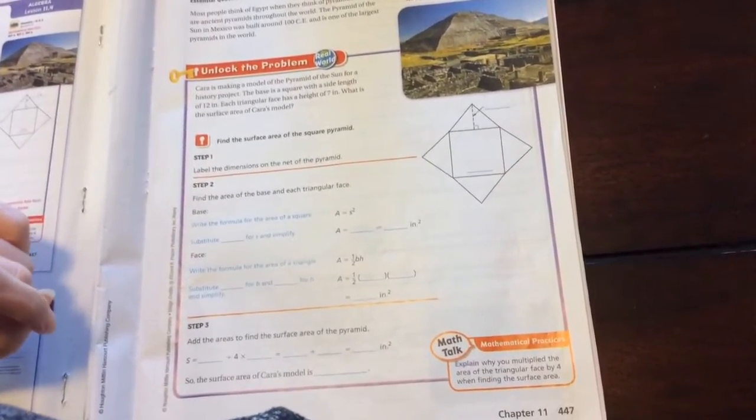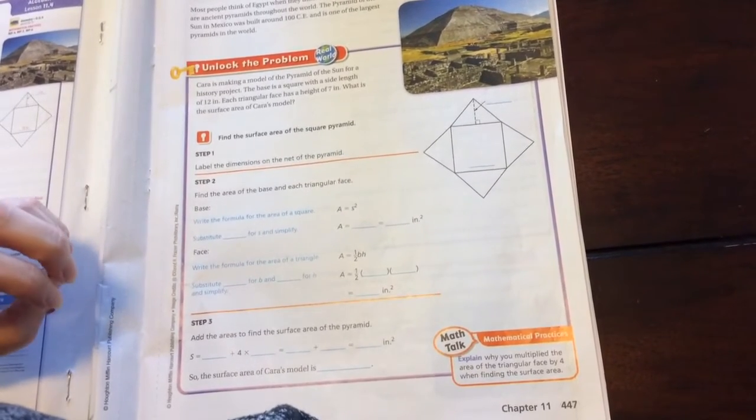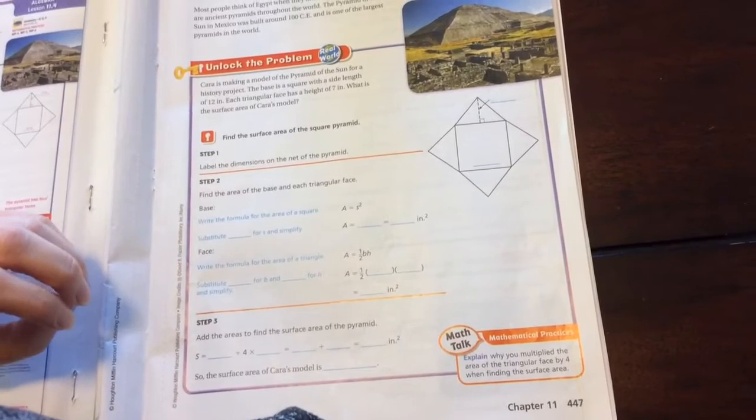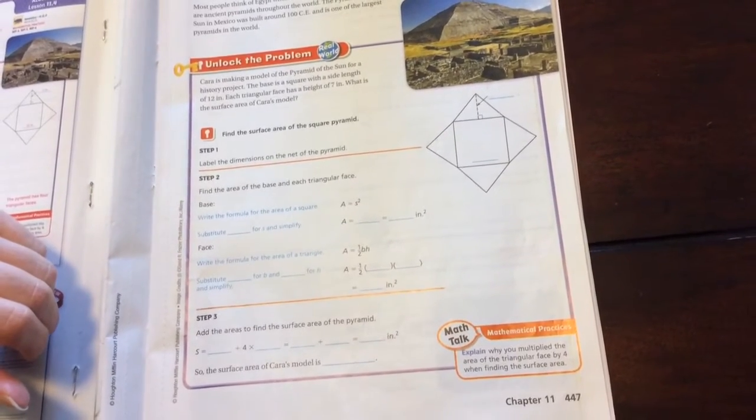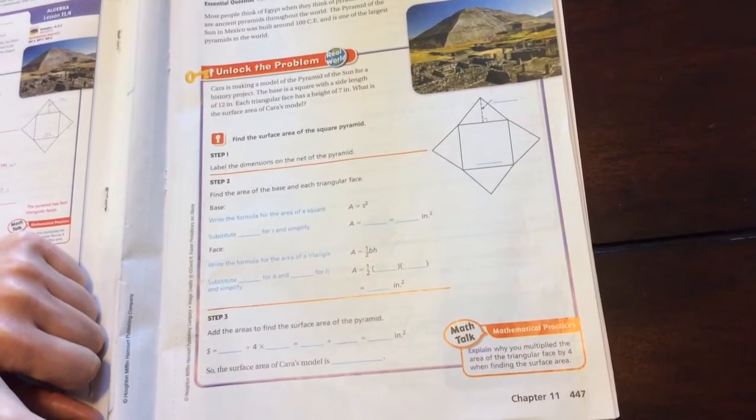Okay. So Kara is making a model of a pyramid of the sun for a history project. The base is a square with a side length of 12 inches. Each triangular face has a height of 7 inches. What is the surface area of Kara's model? So find the surface area of the square pyramid.